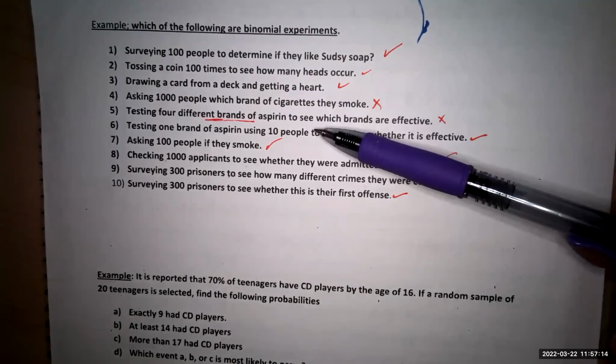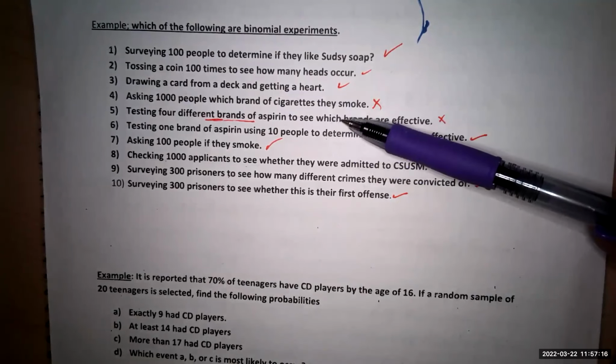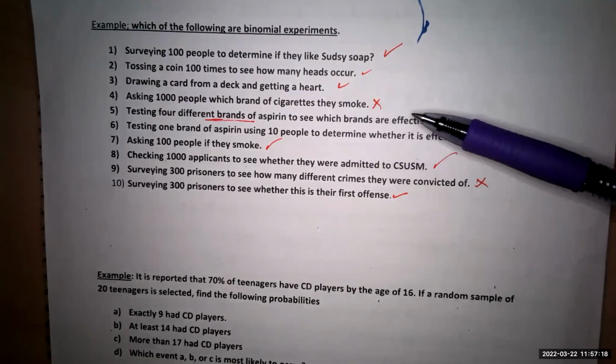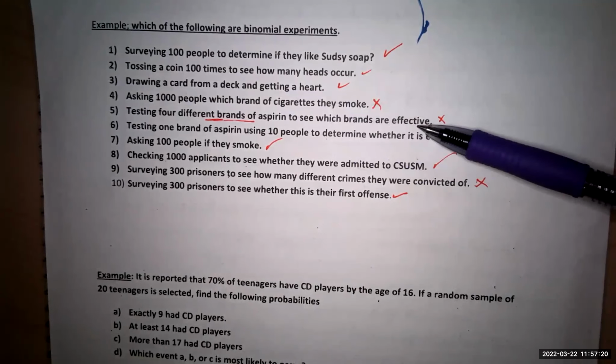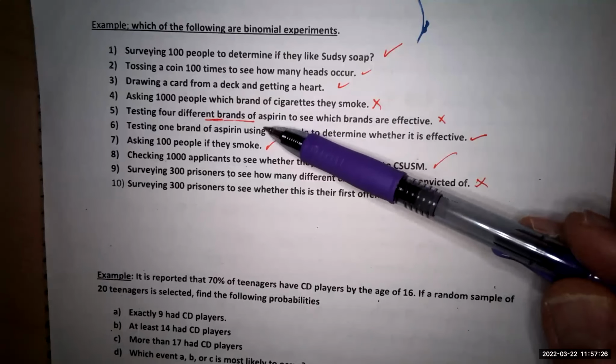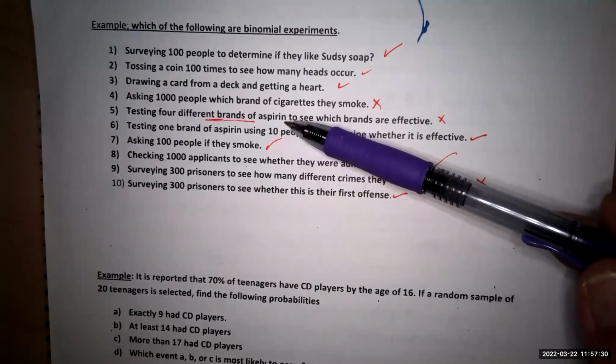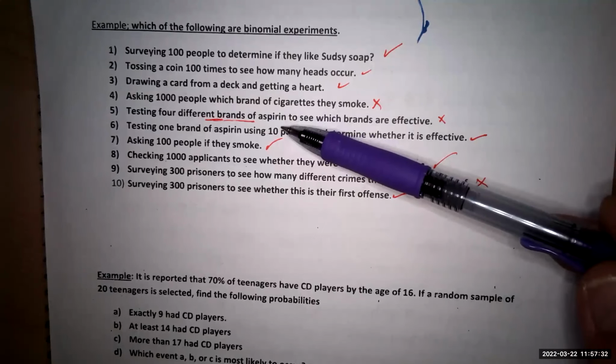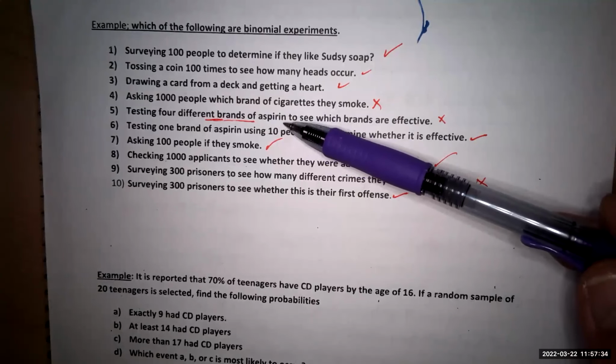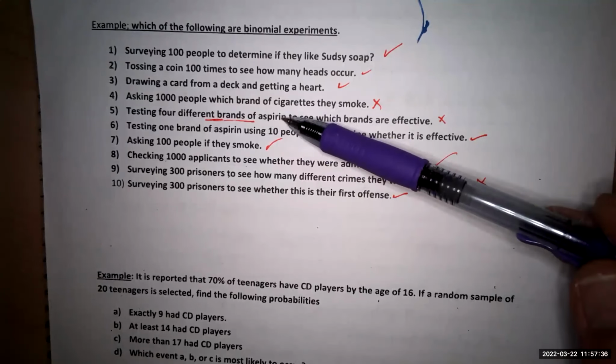Number 5, testing 4 different brands of aspirin to see which brands are effective. Again, it's not binomial because you're just checking different brands. If you just check one brand of aspirin to see if it's effective or not, that would be binomial, but they ask for the brand.